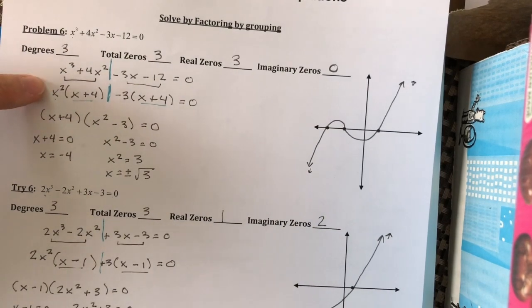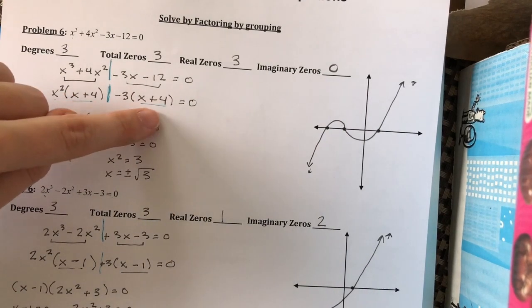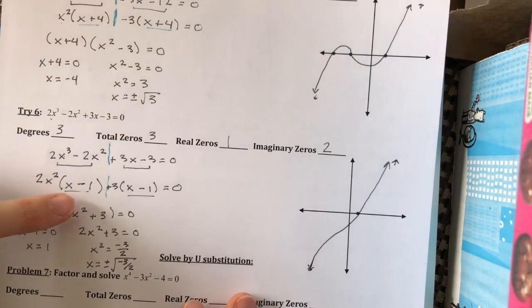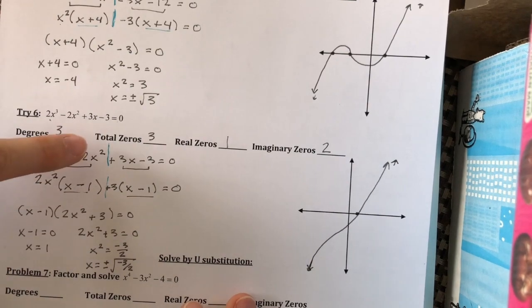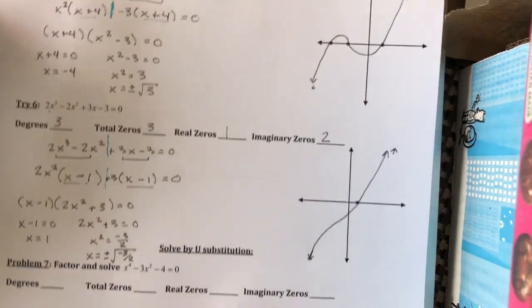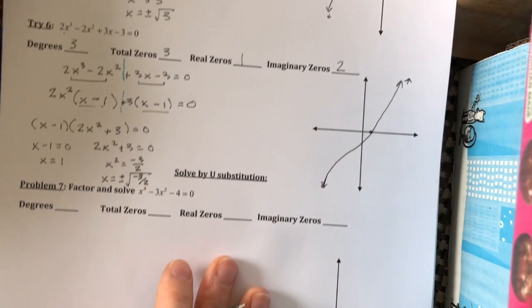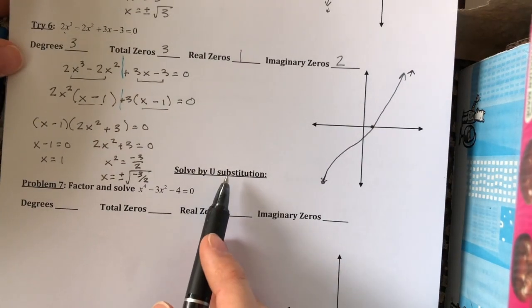Pull out a GCF so you get the same thing here as you do over here. Pull out a GCF, same thing here, same thing here. We're dealing with them totally separately. That's why I drew that line. Okay. This says solve by U substitution.